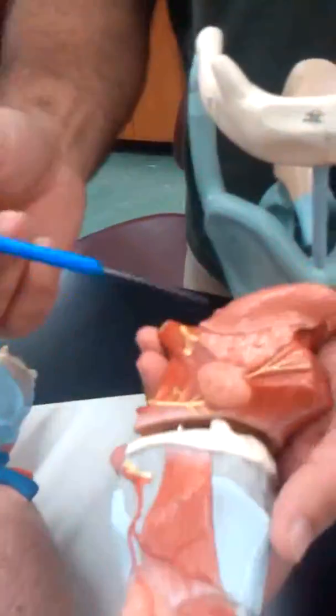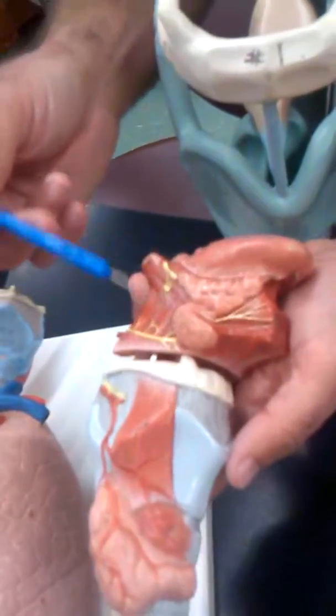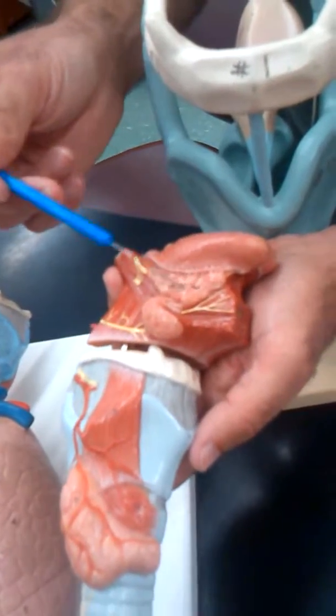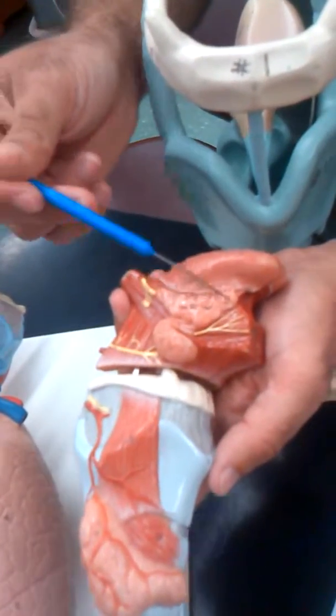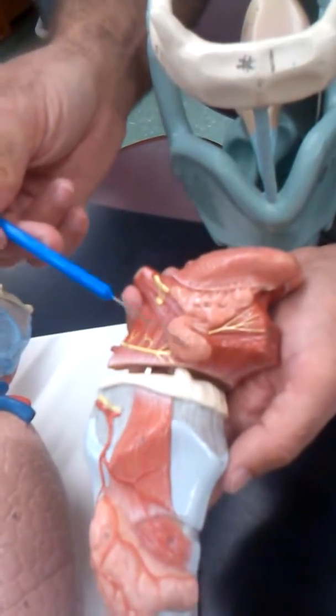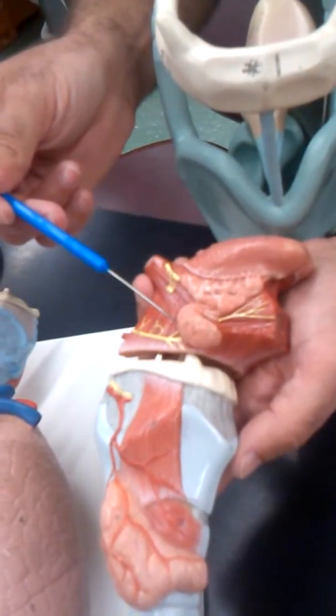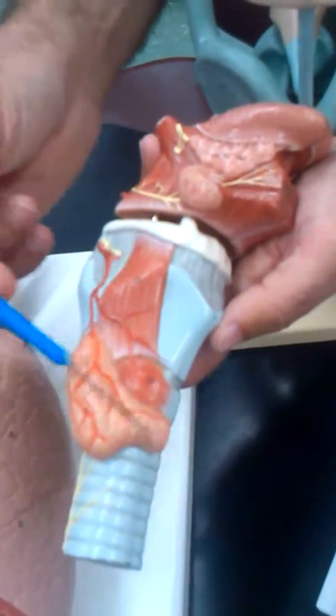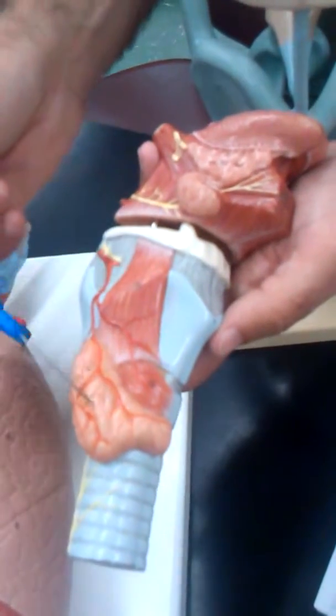Why don't we just cover what's on this model completely, then we can put this one aside. So again, as we discussed in previous models, there are some glands that you need to be able to identify. First one is the sublingual gland. And below the sublingual is the submandibular gland. In addition, if you go down lower, you'll see here is your thyroid gland.